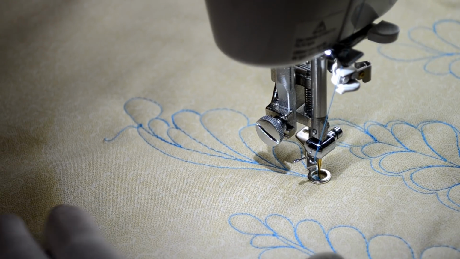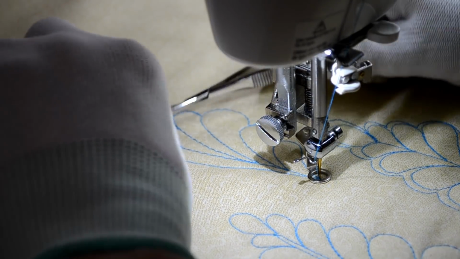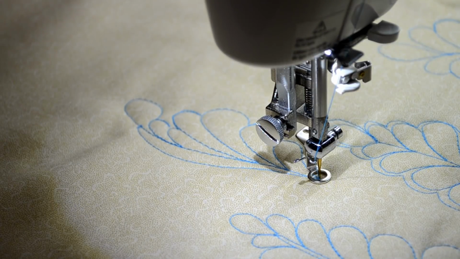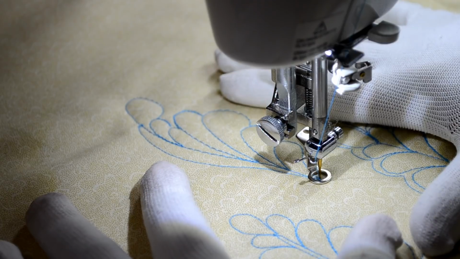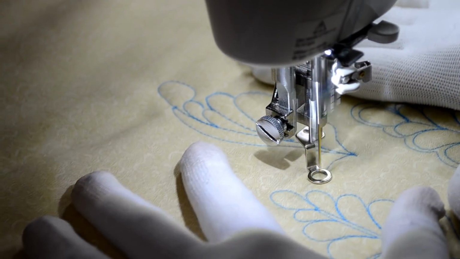Now you can see already, this is a fanciful feather. It sure isn't what you'd call traditional. So we're going to go ahead and we're going to go up the other side.